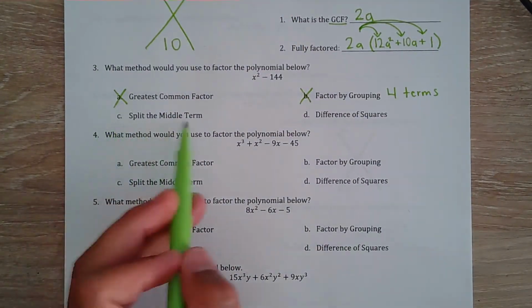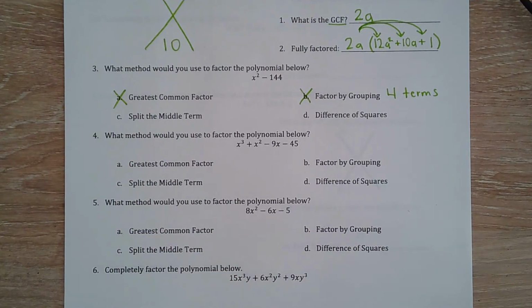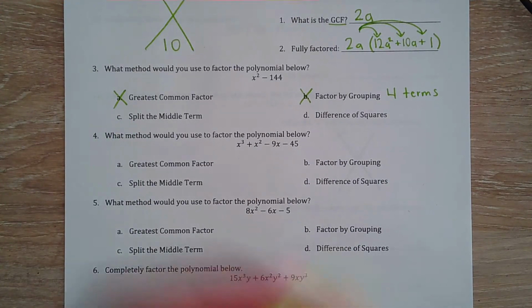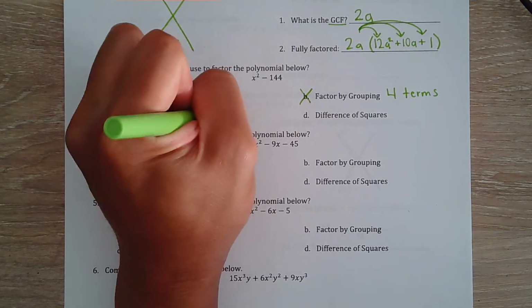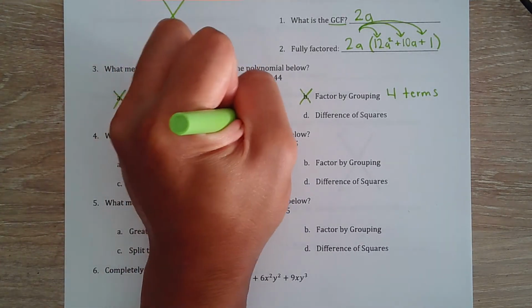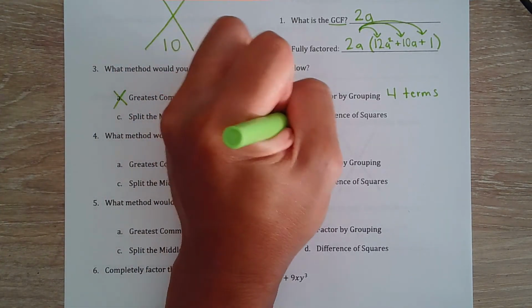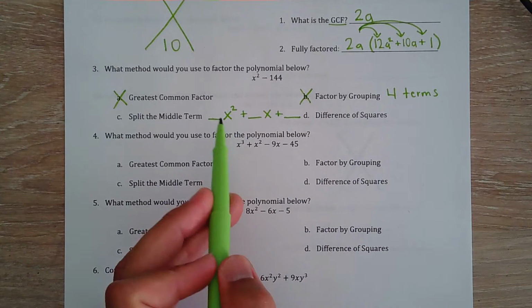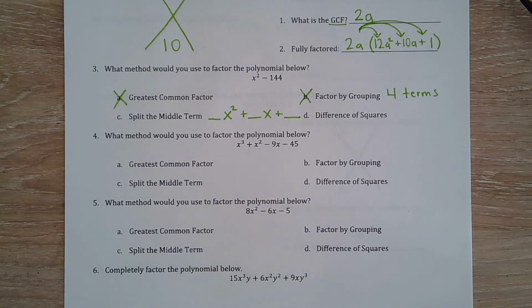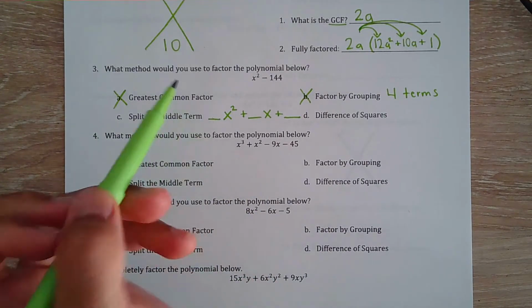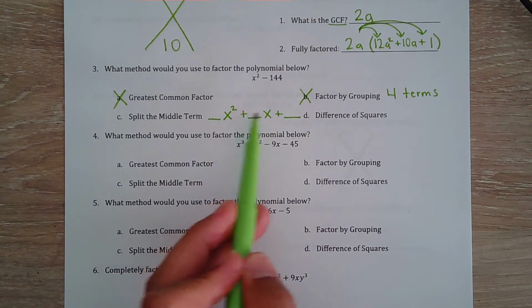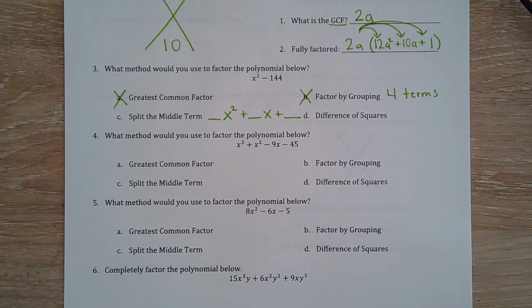Let's see, split the middle term. As I just said with question number 2, in order to apply the split the middle term or the x method, remember we need it in the form of something x squared plus something x plus a number. Or we need a quadratic, I'm blanking, a quadratic expression, I apologize. We need a quadratic expression. Right now, we just have the x squared and then that number, and we don't have an x in the middle. So it wouldn't be that one.